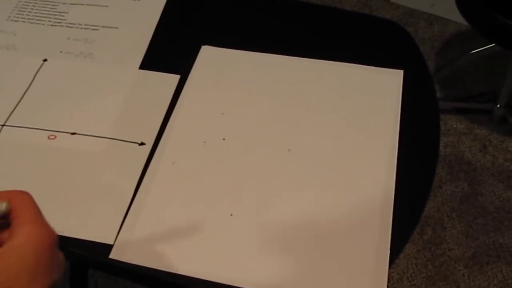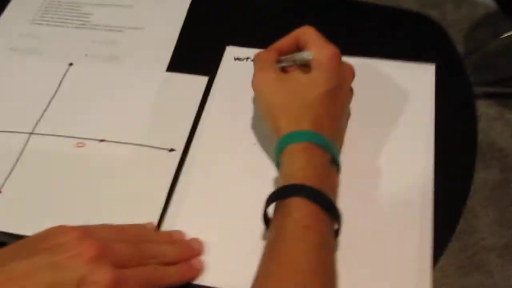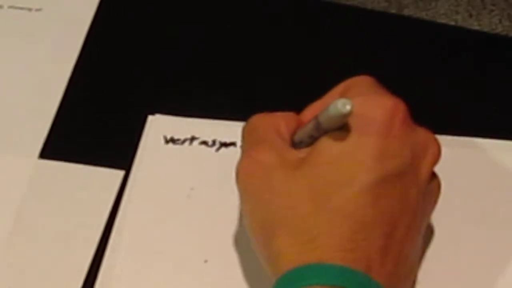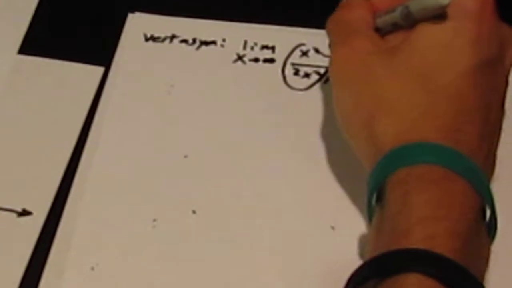Okay, so the next thing we're going to do is find the horizontal asymptote. In order to find it, you want to take the limit as x goes to infinity of x squared minus 7x plus 12 over 2x squared minus 5x minus 3. You just leave all that and concern yourself with the leading terms.